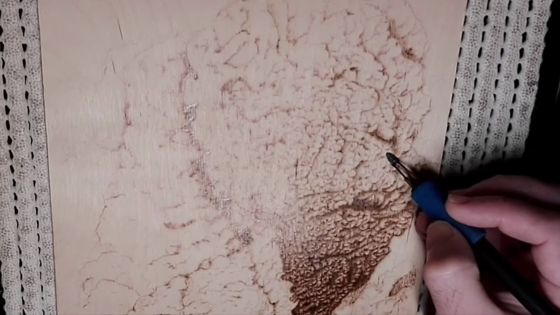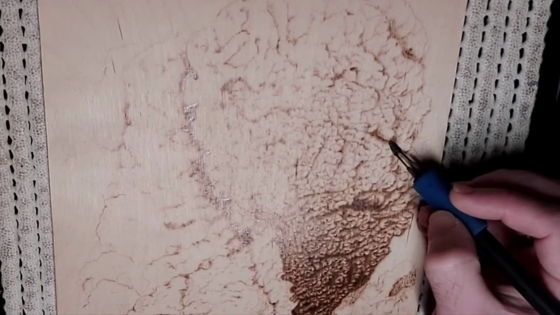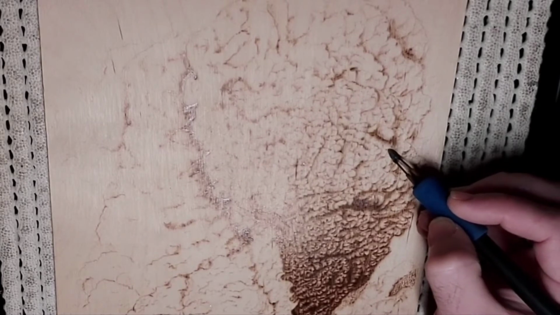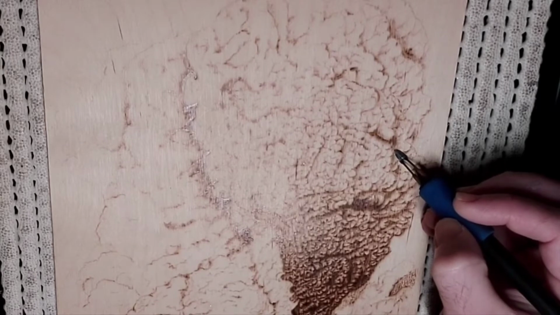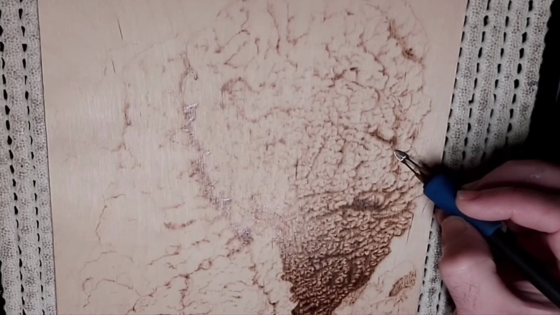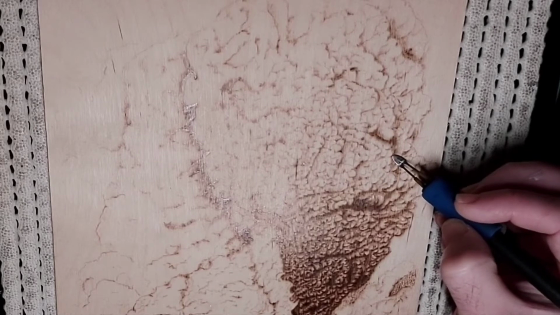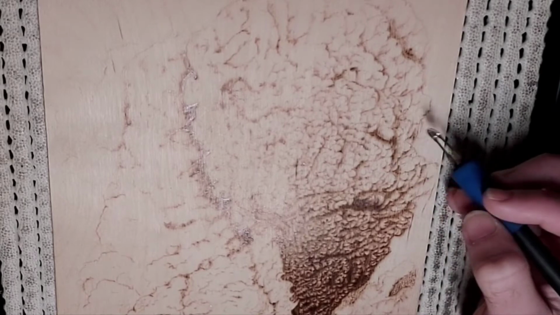That's the bit that takes time, is putting the steps in. We can really get some amazing depth going on.